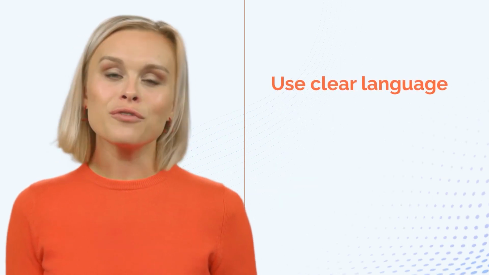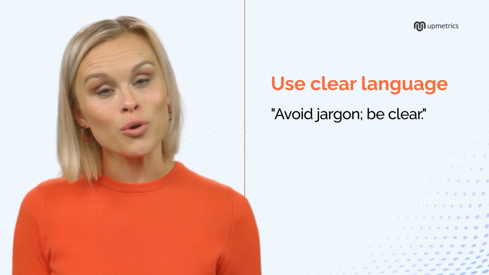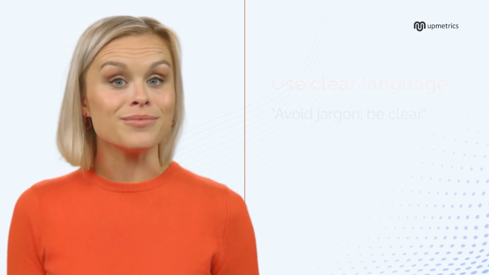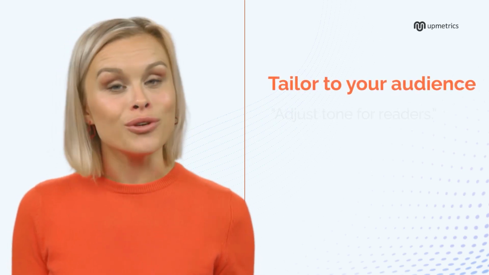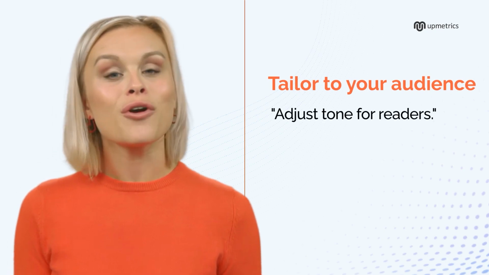Use clear language. Avoid jargon and technical terms. Your goal is to make it accessible to all readers. Tailor to your audience. Consider who will read the summary and adjust the tone and information accordingly.